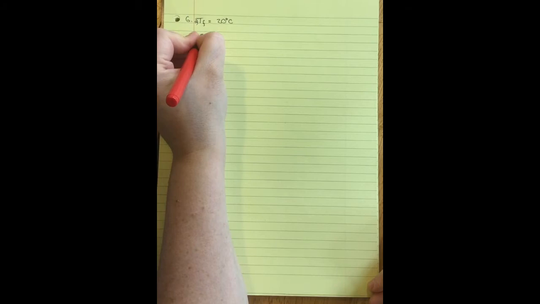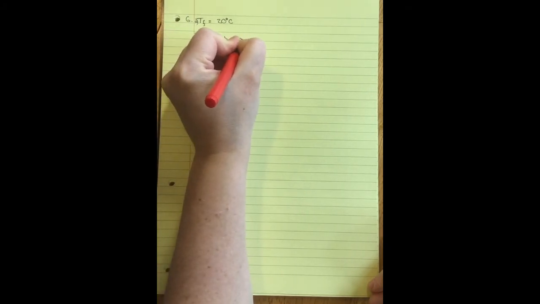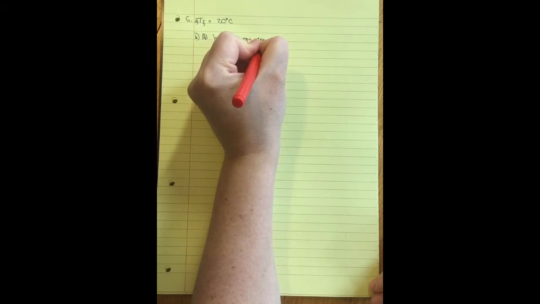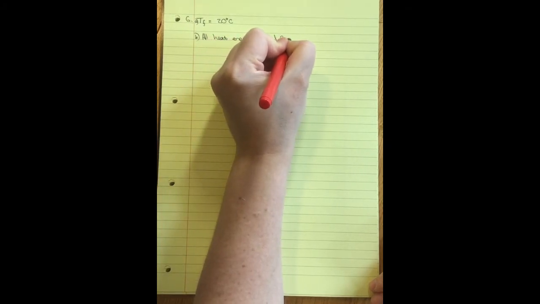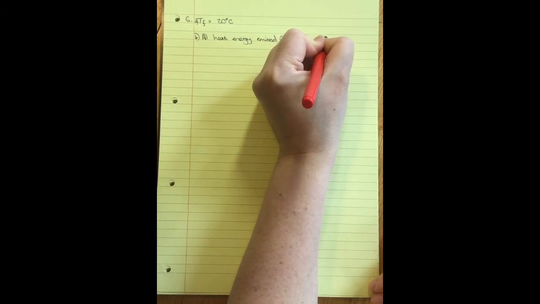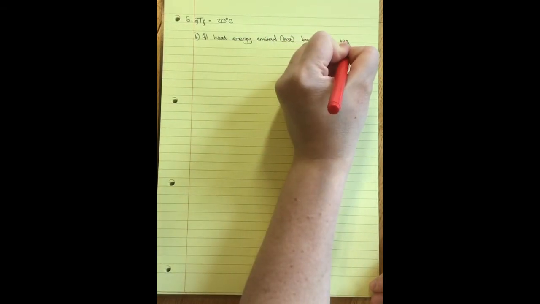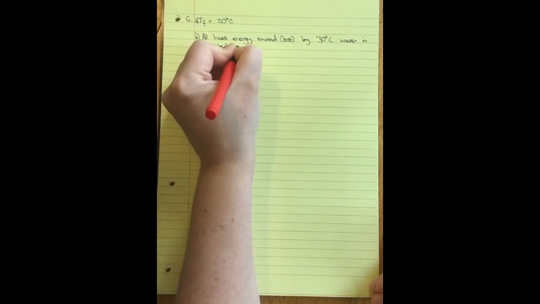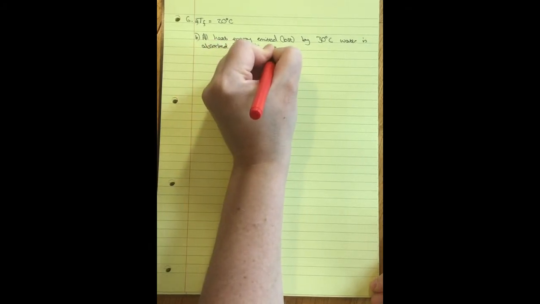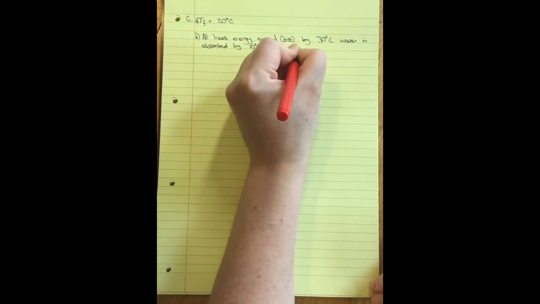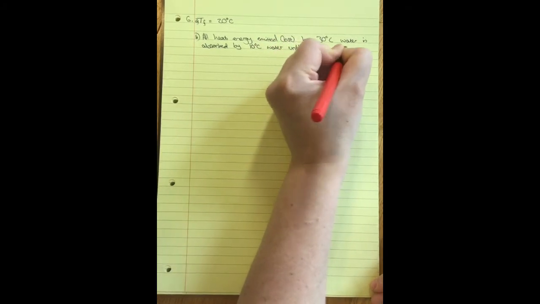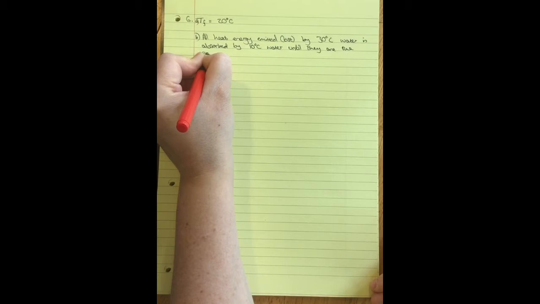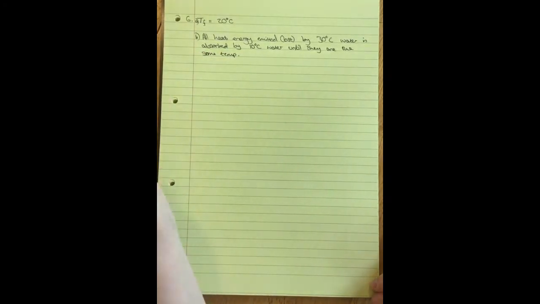By using an energy argument, justify your answer. So all heat energy emitted or lost by 30-degree water is absorbed by 10 degrees C water until, and this is a really important point, they are the same temperature. I'm shorthanding there, don't do that in tests.